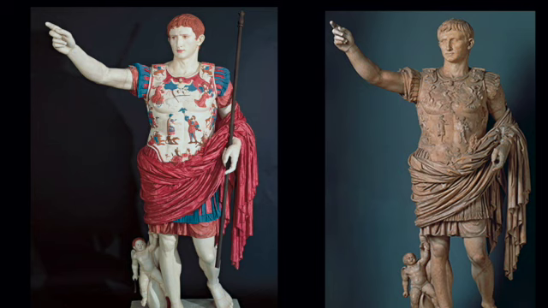His hand position is that of an orator, like the one we just looked at. His head looks young, even though he was about 40 when the work was commissioned. And the support for the statue is a Cupid riding a dolphin, and both were attributes that were associated with Venus, emphasizing his divine lineage.